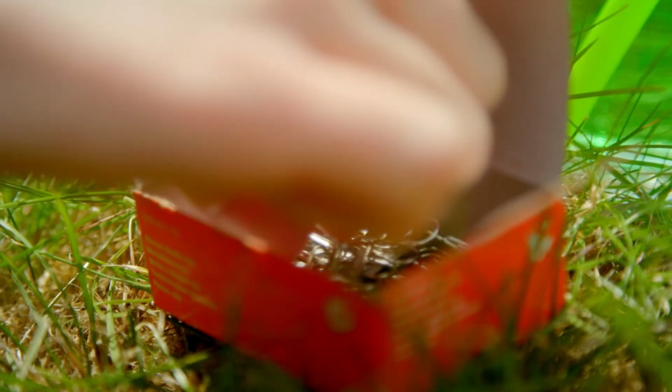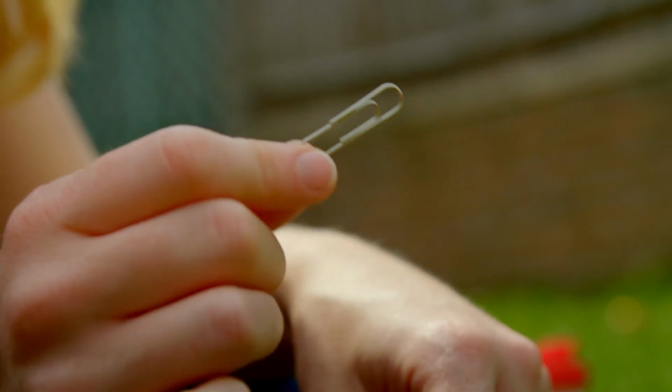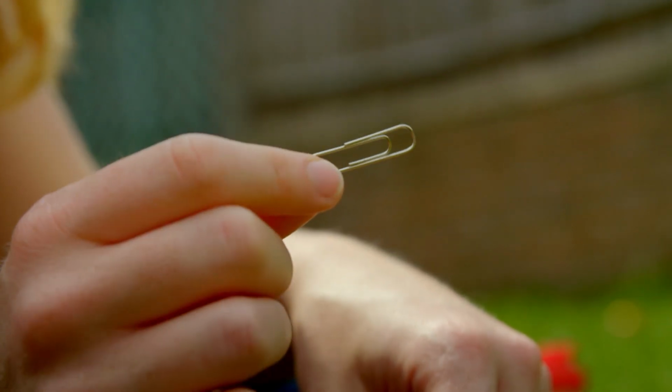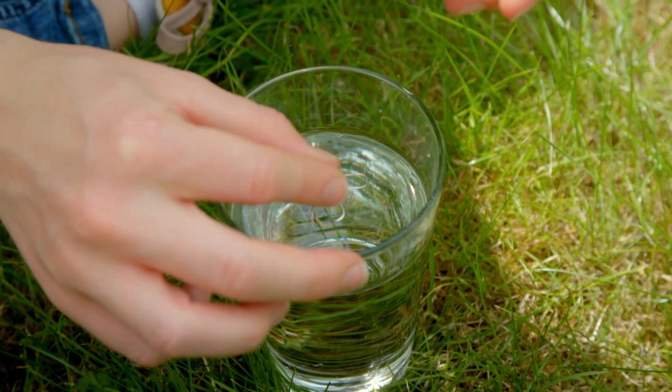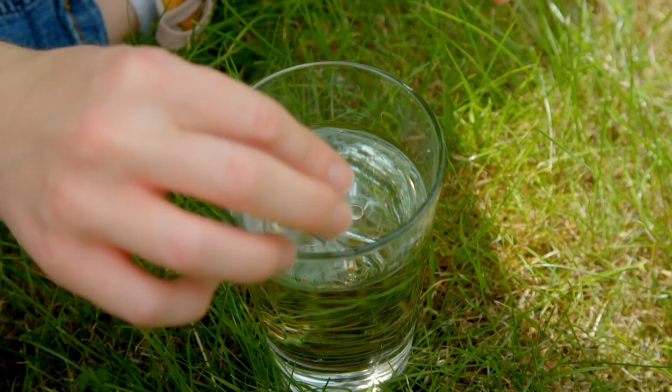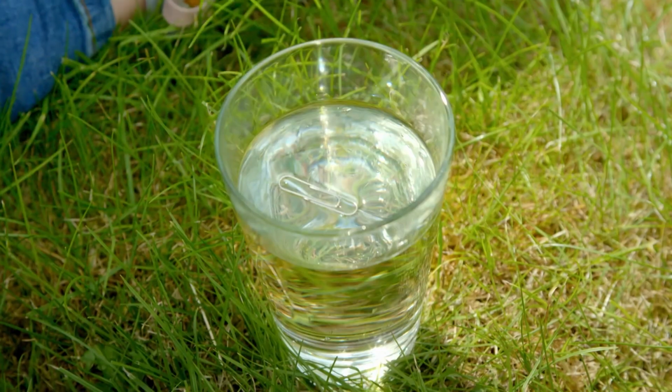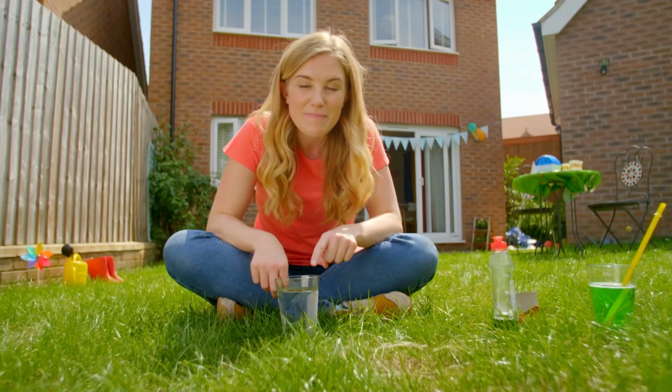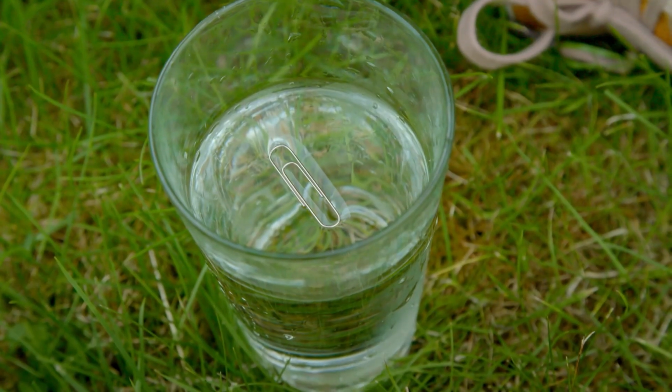I can show you surface tension if I use a paper clip just here. Paper clips are made of metal, so they're heavy. So you might think that a paperclip would sink if we put it in water. But can you see? The paperclip is floating. And that's because of all those water molecules that are clinging together really tightly, making surface tension, which is stopping the paperclip from sinking to the bottom.